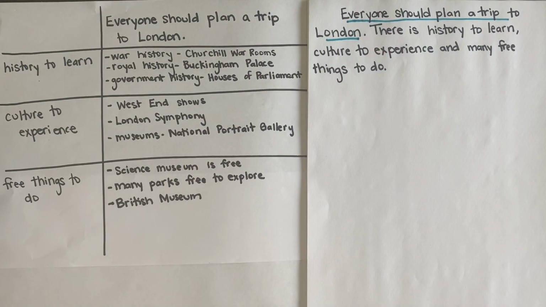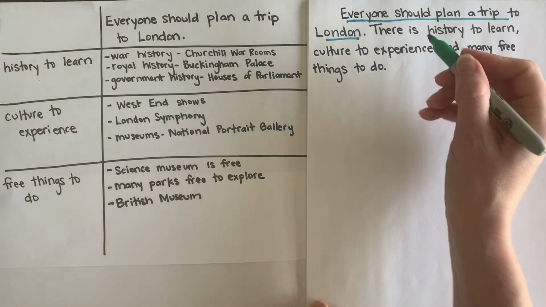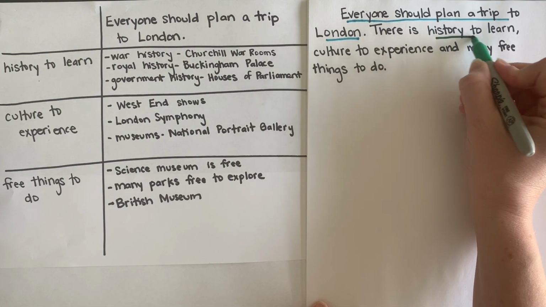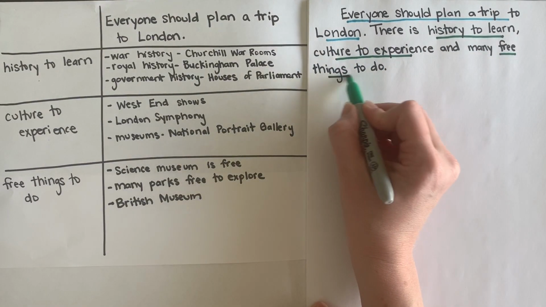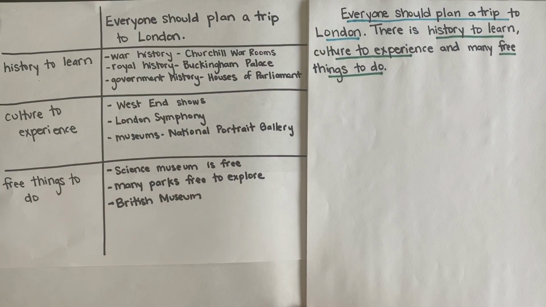And we also want to include the 3 reasons that we gave for our opinion. So in this case, we said there was history to learn, culture to experience, and free things to do while you're there. Then, for the next 3 paragraphs, you're going to really dive into each of the 3 reasons.